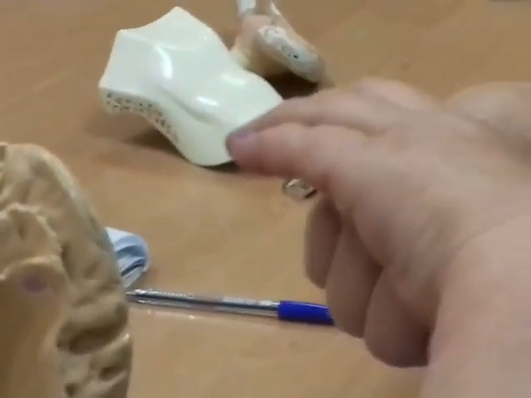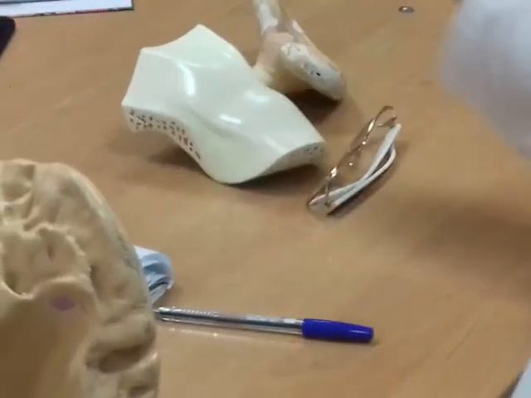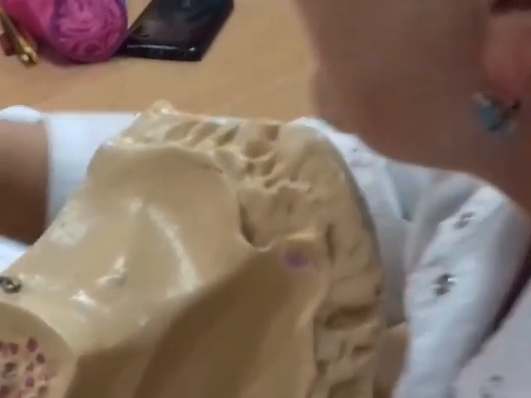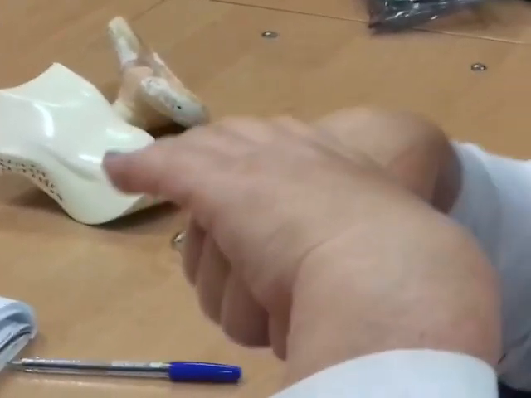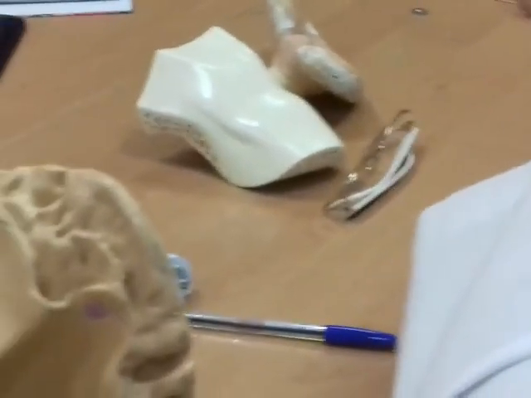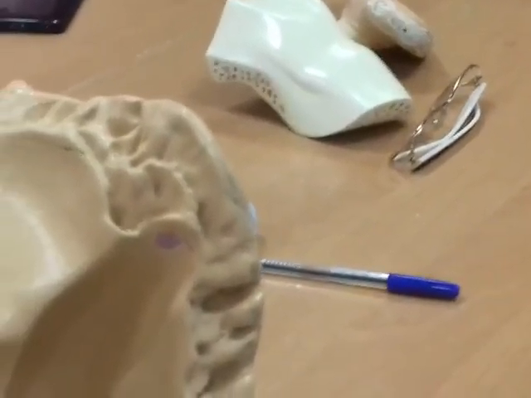It is located compactly, because behind this window in the labyrinth is placed fluid. And fluid cannot exit into the tympanic cavity, but the stapes can push the fluid and can come back.